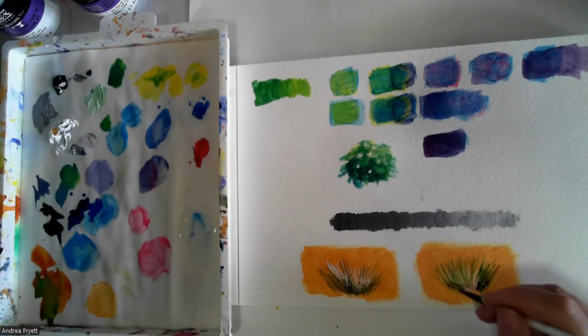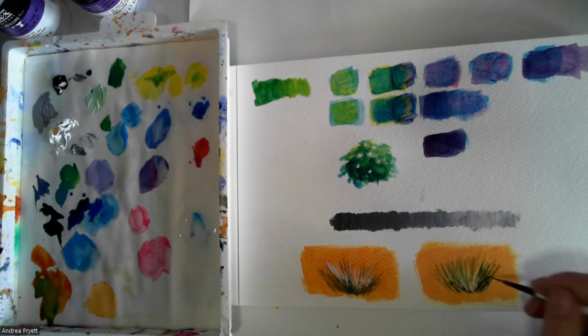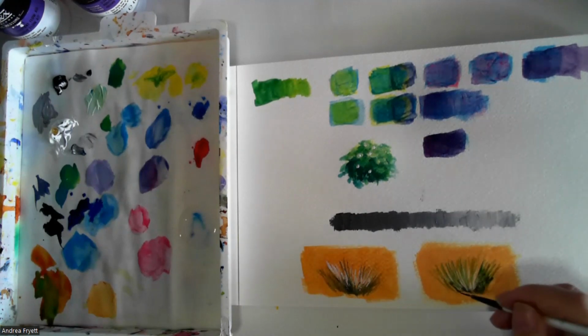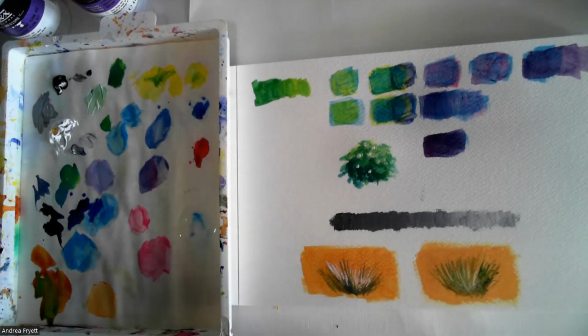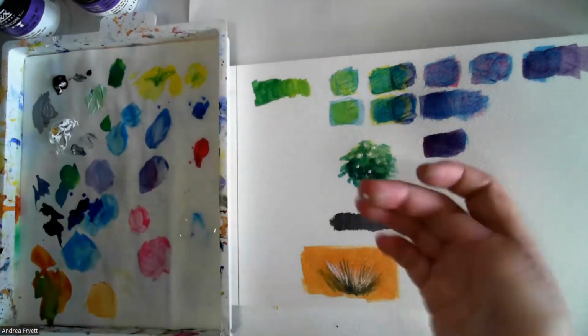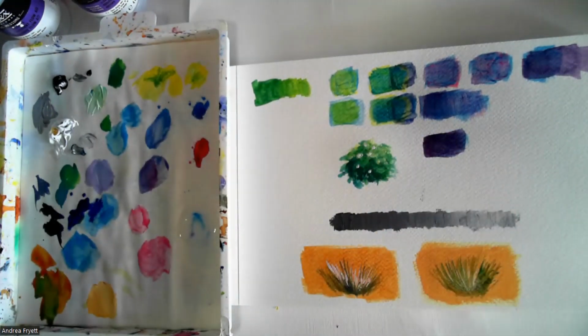Just some Payne's gray. You can see the Payne's gray is quite blue. This fluid acrylic really works a lot like watercolor. It's quite nice. Oh, I'm just gonna check this. It's still wet. All right.